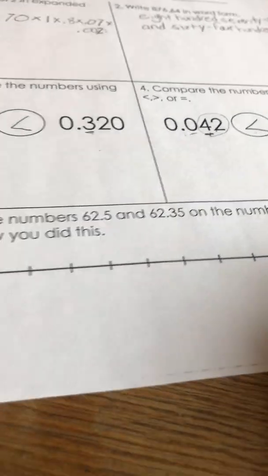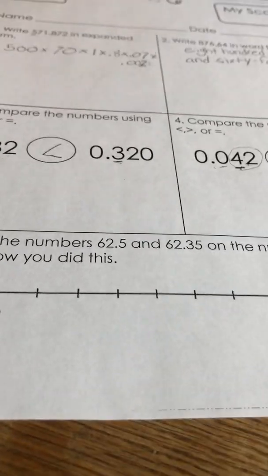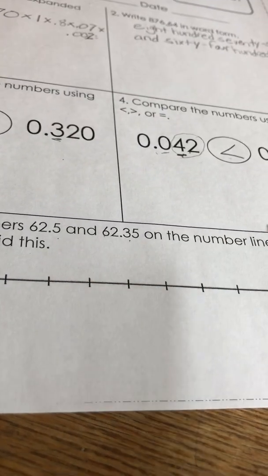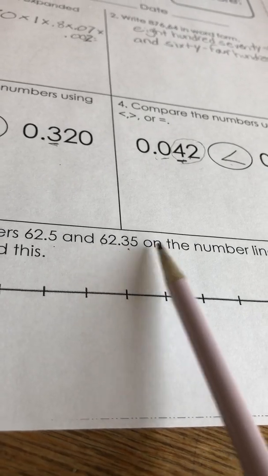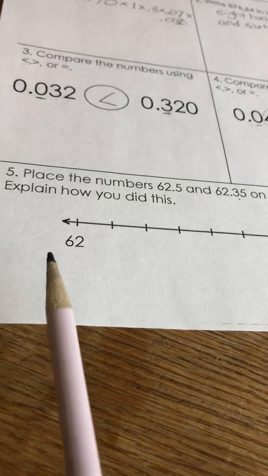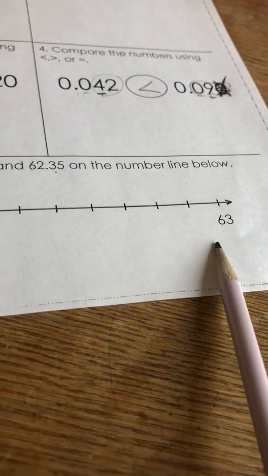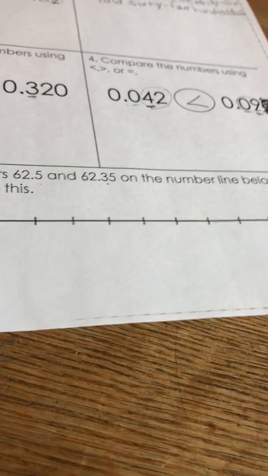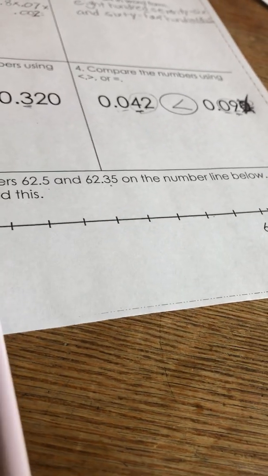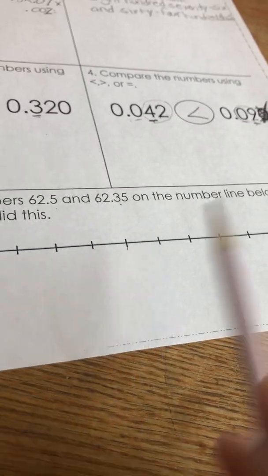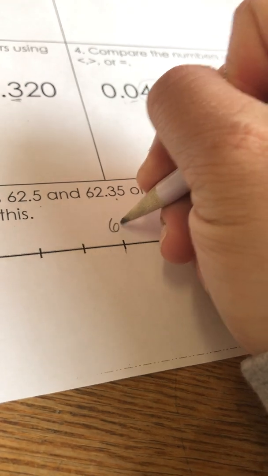Okay, number 5. Place the numbers 62 and 5/10 and 62 and 35/100 on the number line below. So if I have the number 62 and the number 63, 4, 5, 6, 7, 8, 9, 10, and there's 10 in between, so the 62 and 5/10 is going to go right on the 5th mark, right in the middle.